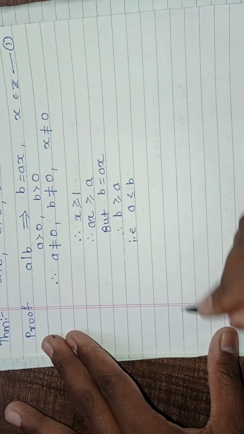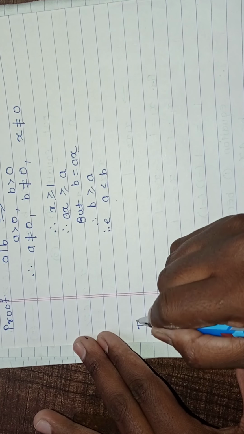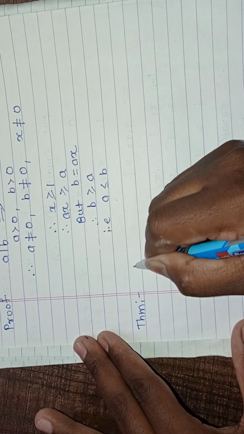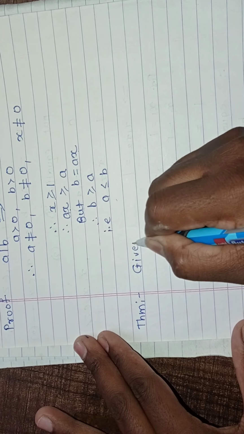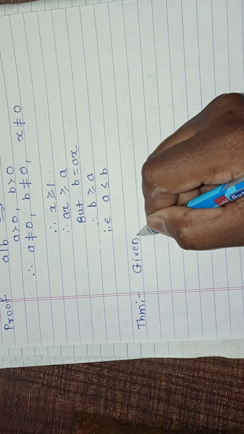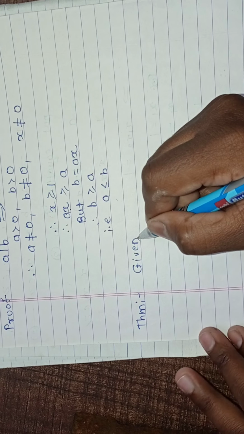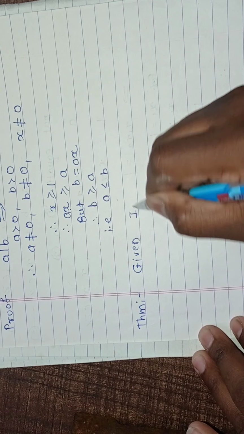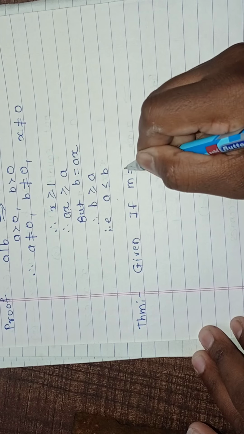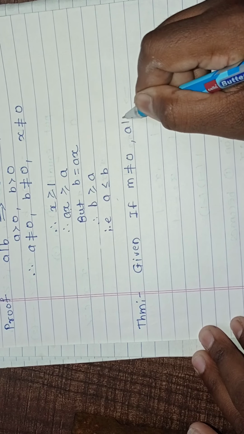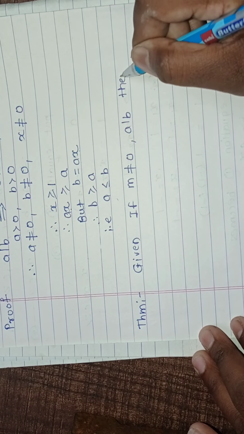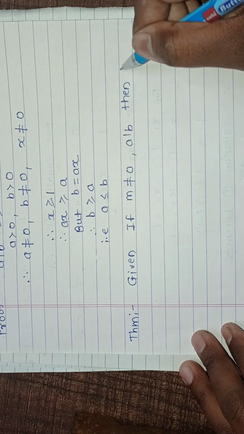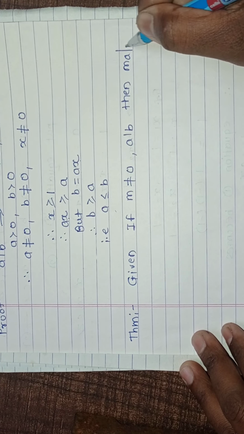Okay, now we will move to the next theorem. Given that if m is not equal to 0 and a divides b, then ma divides mb.